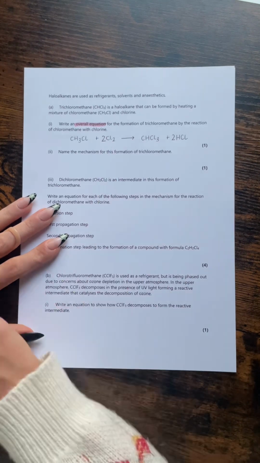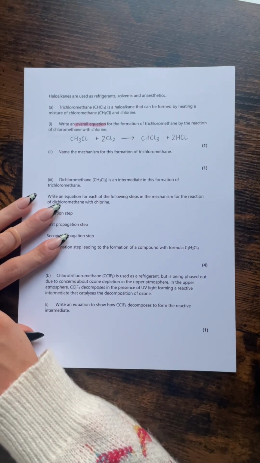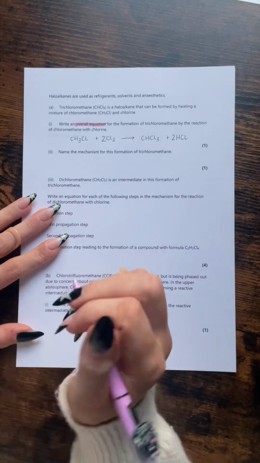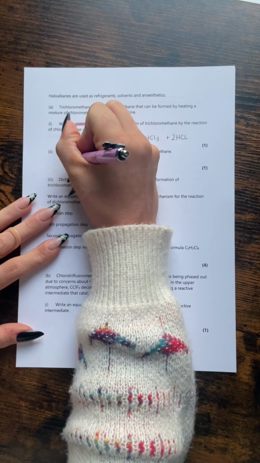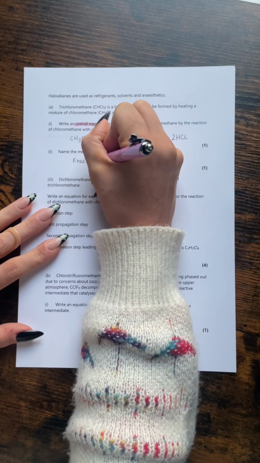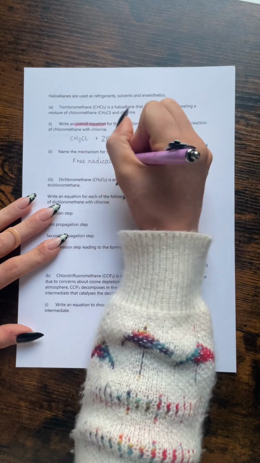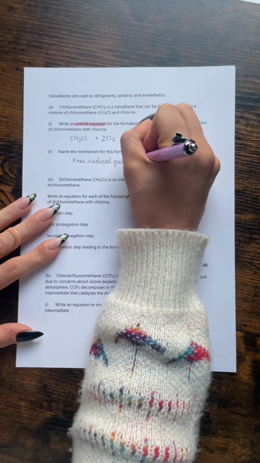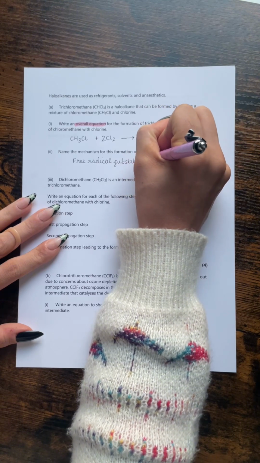Okay. Then we're just asked to name the mechanism for this formation of trichloromethane. So this is expecting us to know that this is an example of free radical substitution. And for those of you watching this who are in year 12, that probably feels like an easy answer at this point in time.